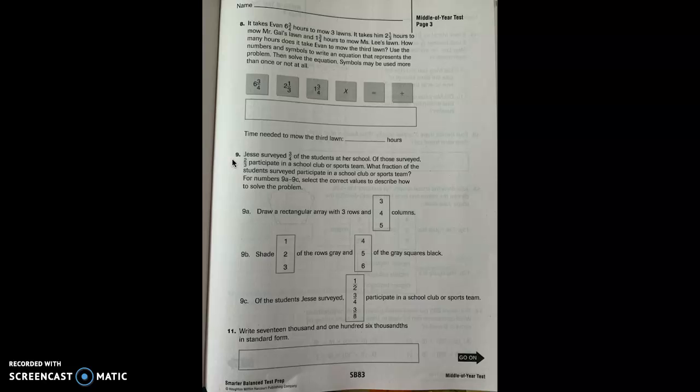Question number 9. Jessie surveyed 3/4 of the students at her school. Of those surveyed, 2/3 participated in a school club or sports team. What fraction of the students surveyed participate in a school club or sports team? Remember, of means multiply, so you're going to be multiplying 3/4 times 2/3.